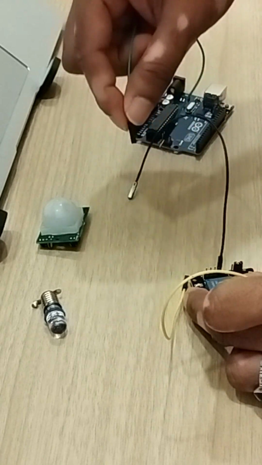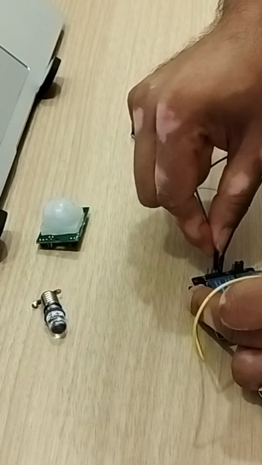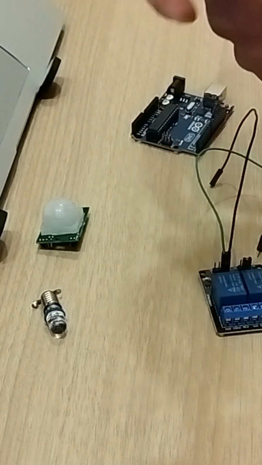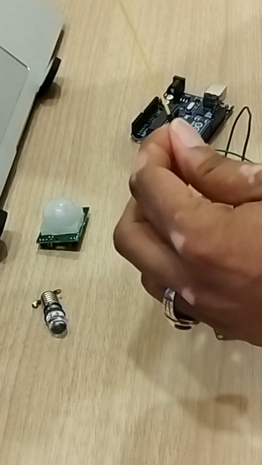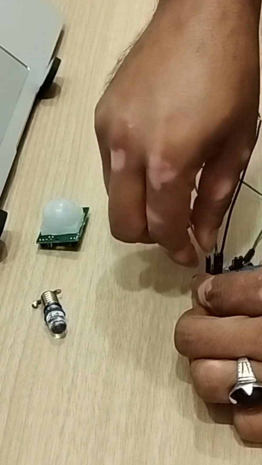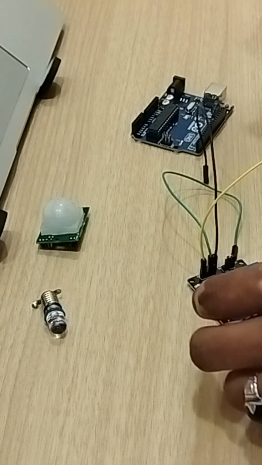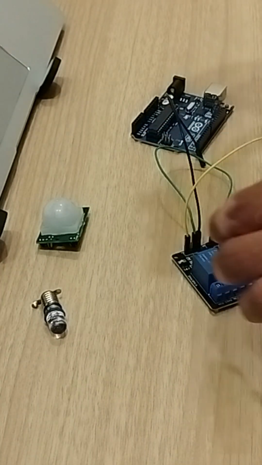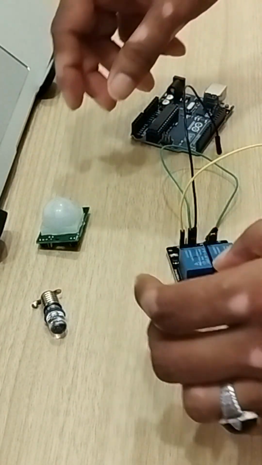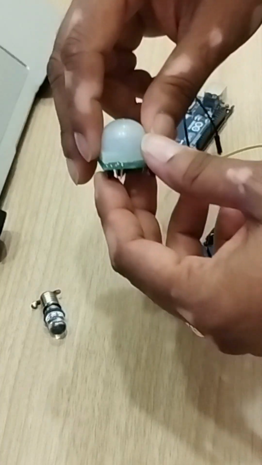For the Arduino digital signal, I will use IN1 with a green color, and VCC to the Arduino positive. Okay, so that's my relay module input.